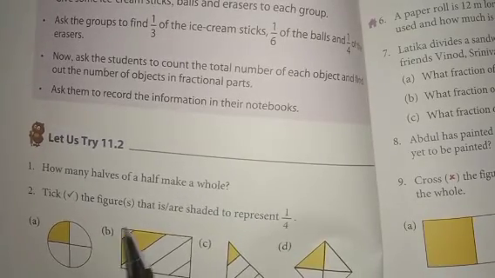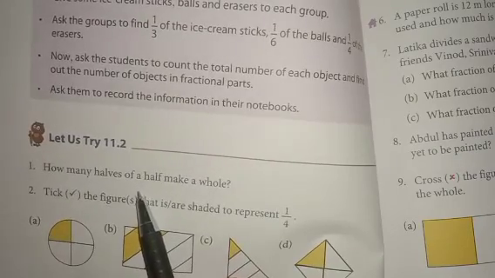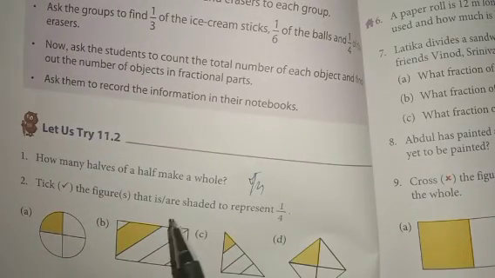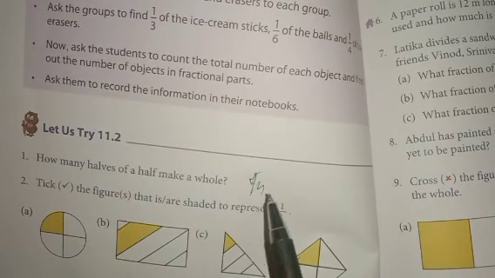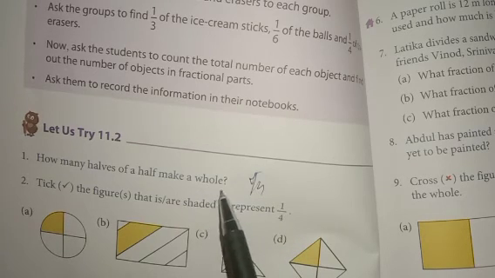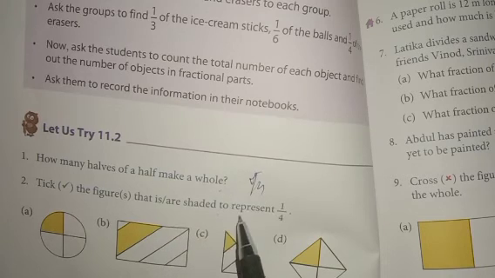Next, textbook activity. How many halves of a half make a whole? So how many halves of a half? That is, one half of a half is 1 by 4. I told you 1 by 4. So how many 1 by 4s do you add to get a whole? You find out. How many times you add 1 by 4 to get a whole, meaning the full round. So 1.